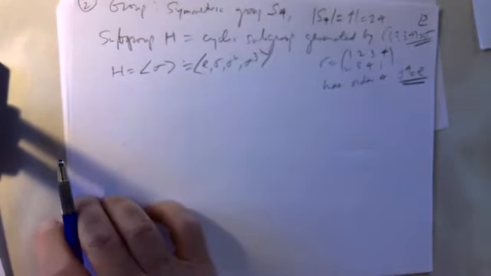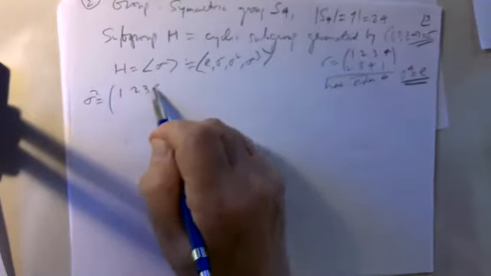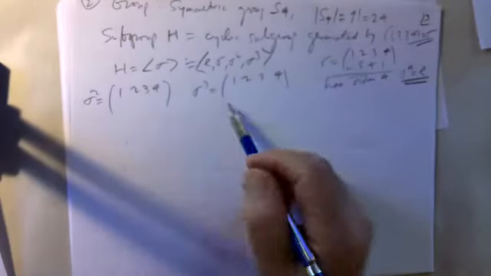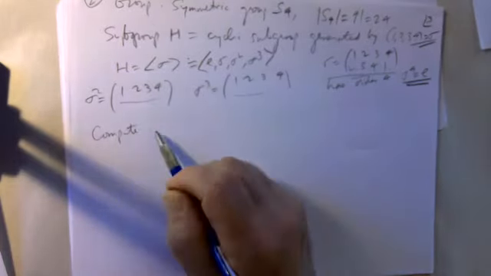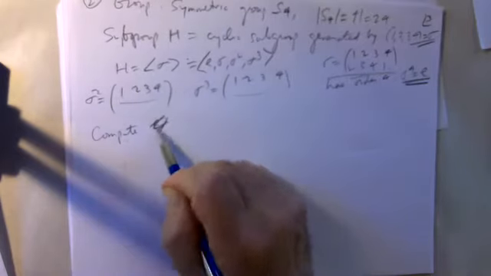I'm not going to do it, but you should be able to do this. Here I wrote sigma in standard form. You should be able to write sigma squared and sigma cubed in standard form, right? You have to know how to do that. And we want to compute the left cosets. This is the problem: compute the left cosets of H in the group S4, and the index, that is the number of left cosets.